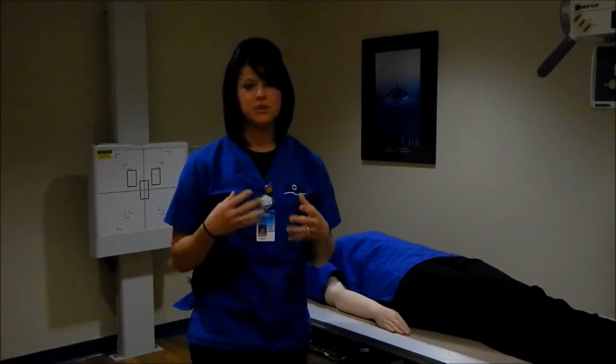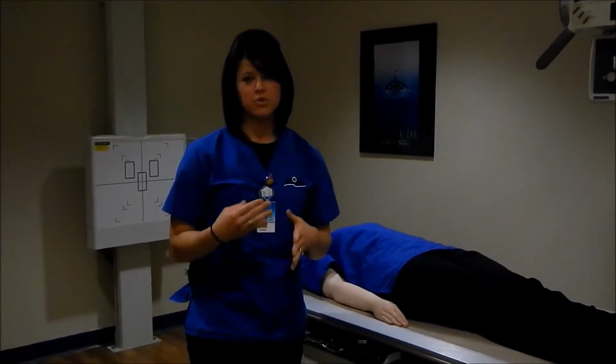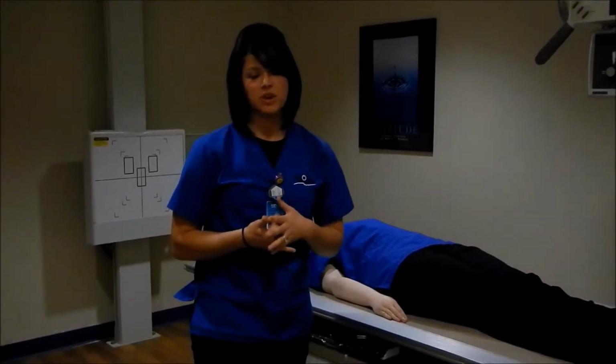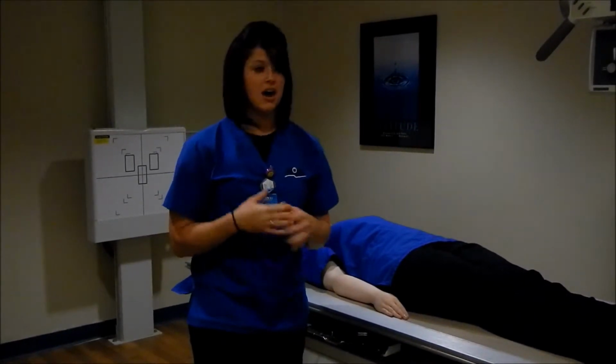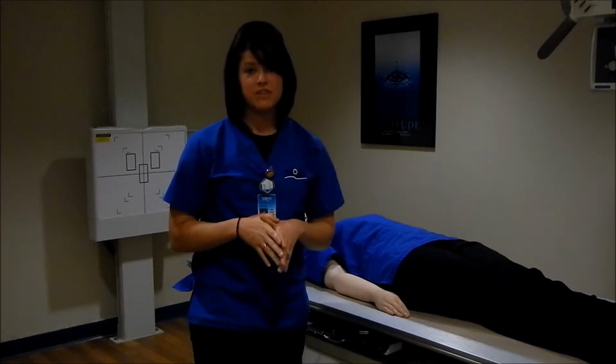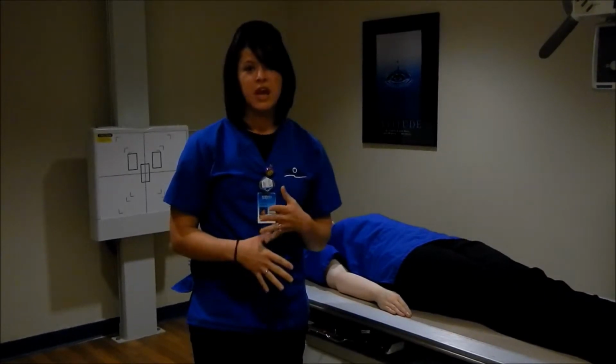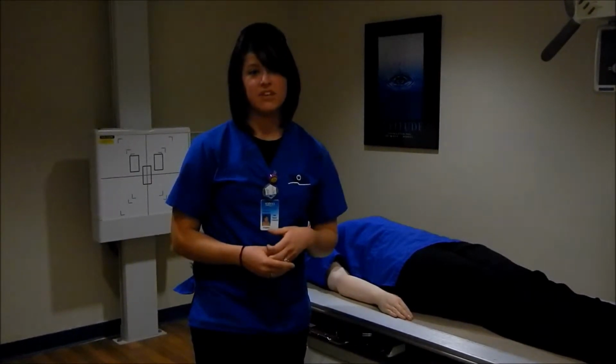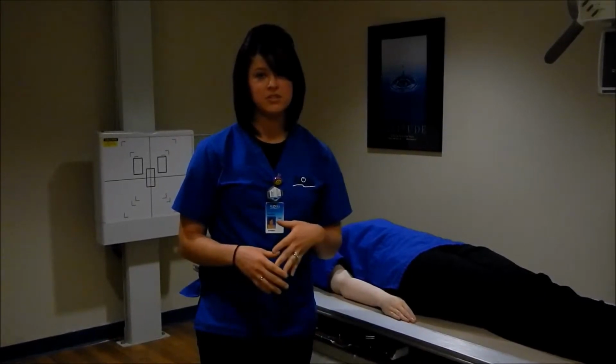Once I obtain the order for the x-rays, I need to check it and make sure it's accurate. Then I'm going to get the patient and go through their name and date of birth to make sure I have the correct patient. The next thing I need to do is get the patient ready for the exam, which includes having them change into a gown so that I don't have any artifacts on the images.